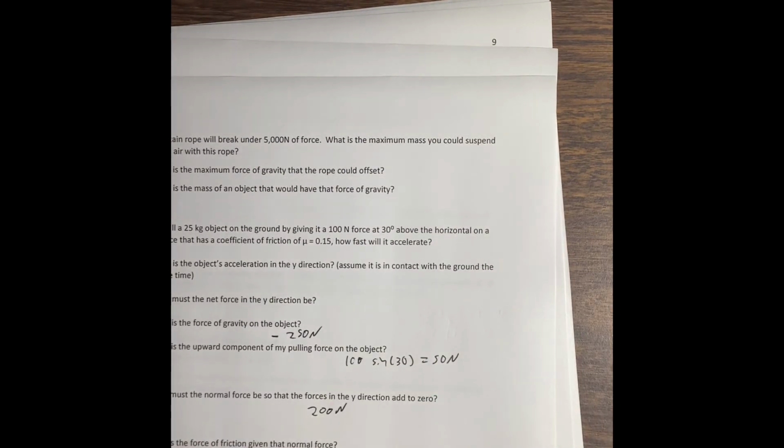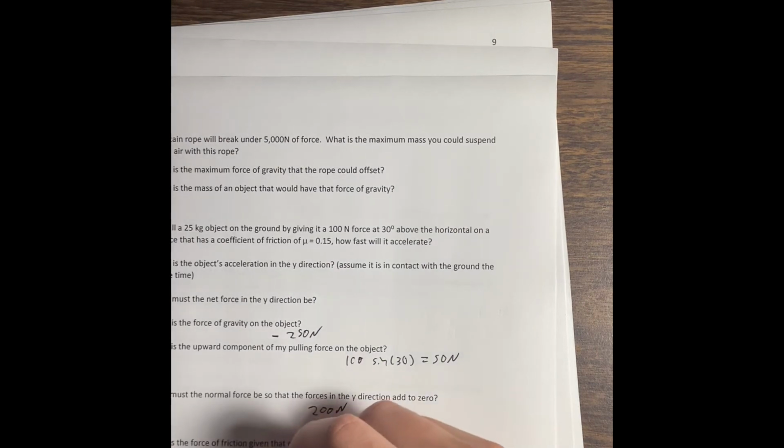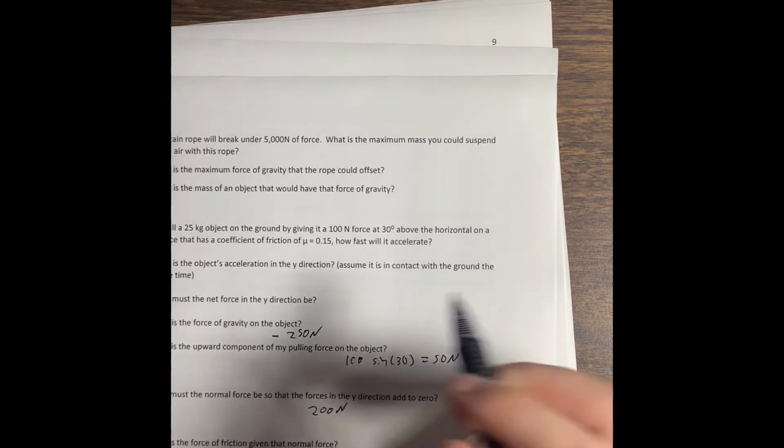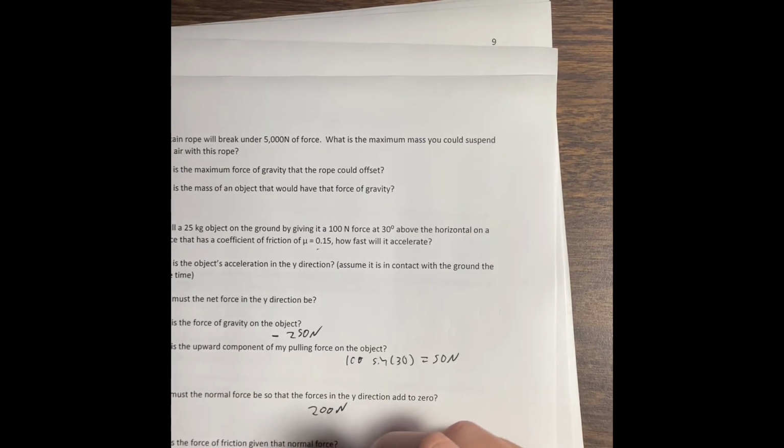What is the force of friction given that normal force? To do that, we do mu times normal force, which is just 0.15 times 200, which is 30.